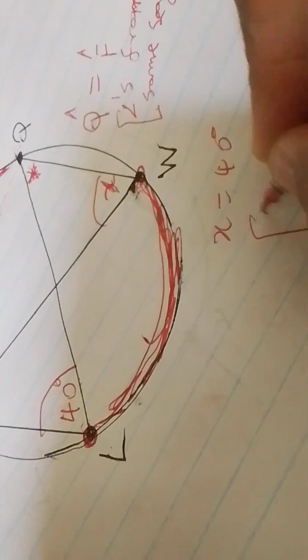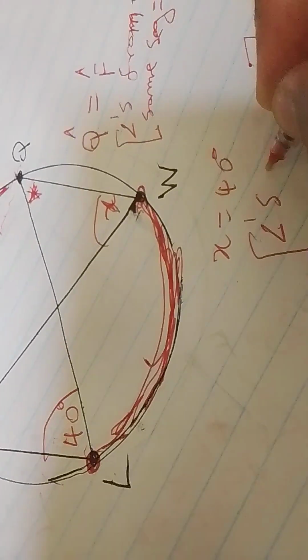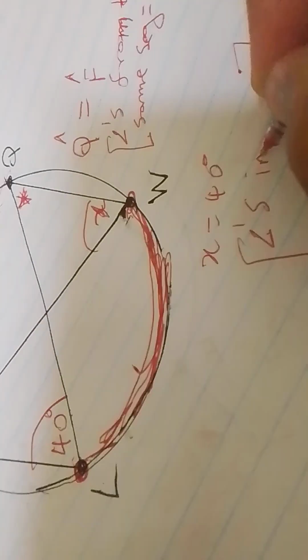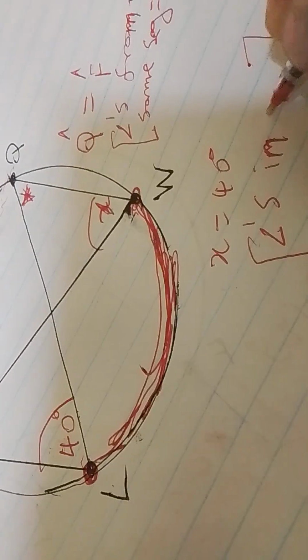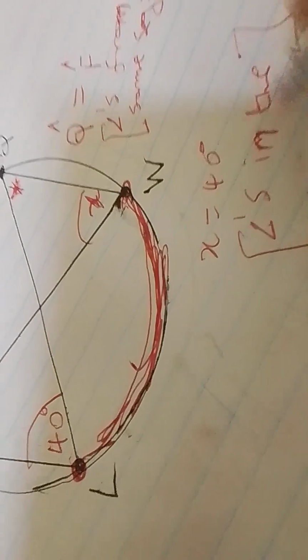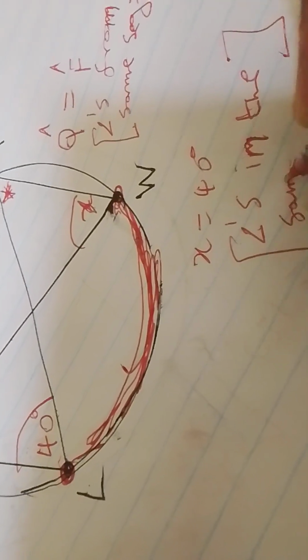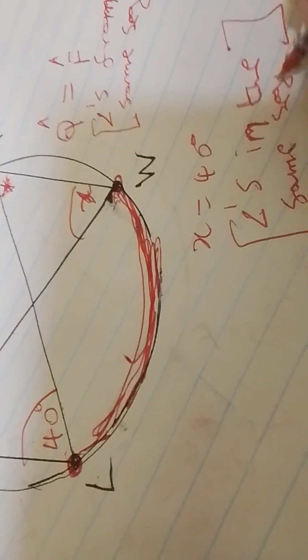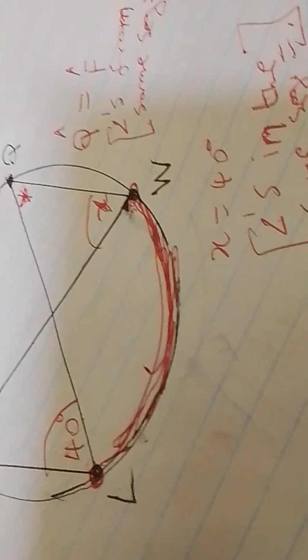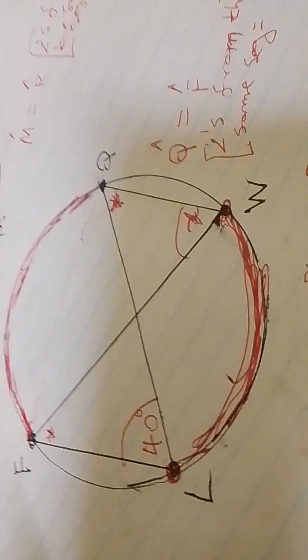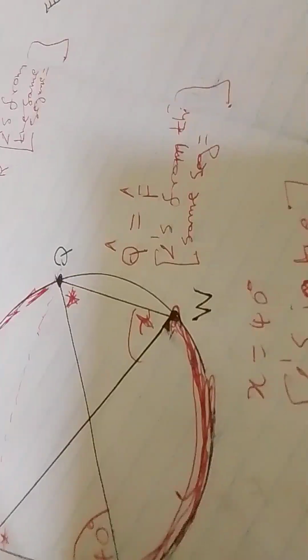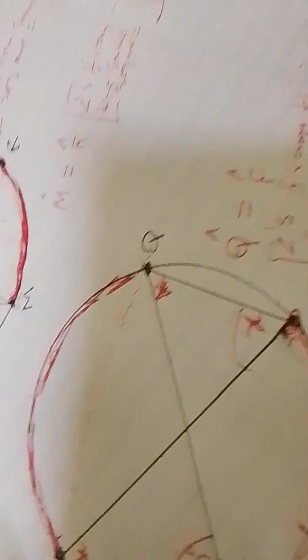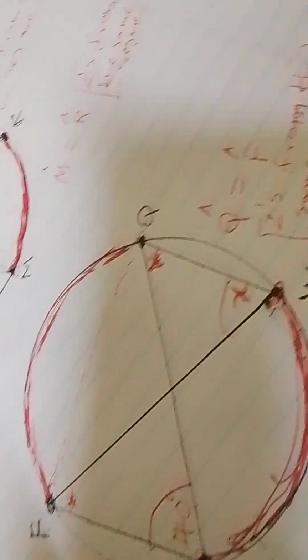And then the reason we say is angles in the same segment are equal. Okay. So angles in the same segment or angles from the same segment. Those who know English very well can correct me there. Angles in the same segment or angles from the same segment. So here is the same thing.